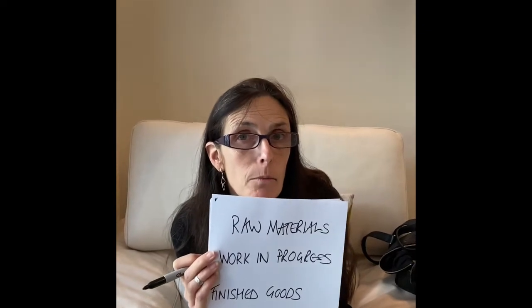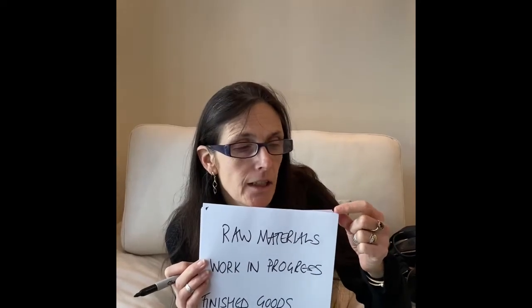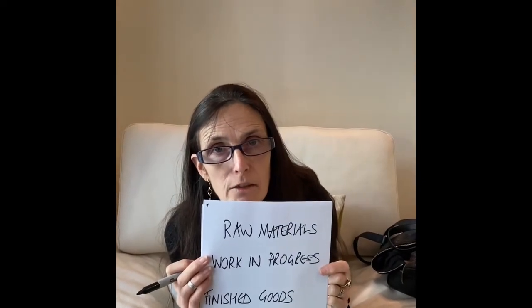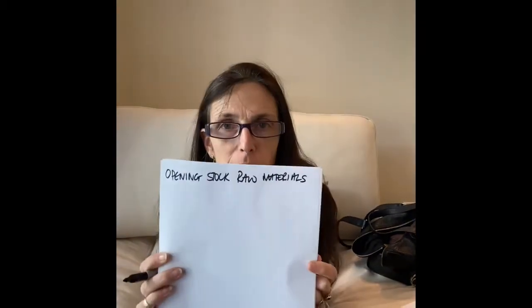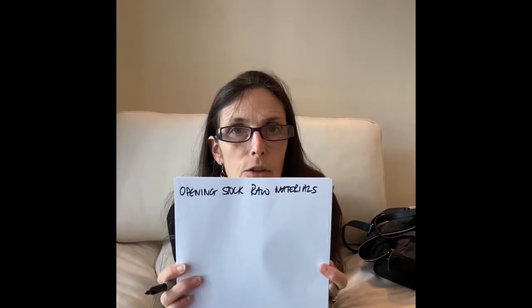In fact, those are the materials that should get used up first when we go to make our product. So the layout of the manufacturing account is going to start with the opening stock of raw materials. If I just write that out, try and keep it neat. Okay, just because they're from last year, we don't get rid of them. We use them up first.